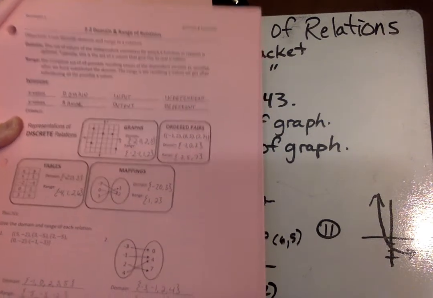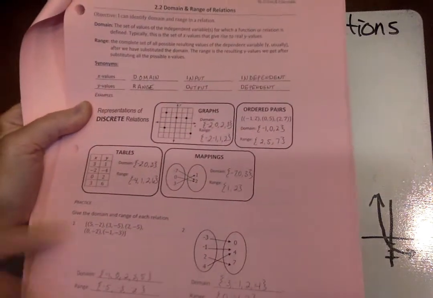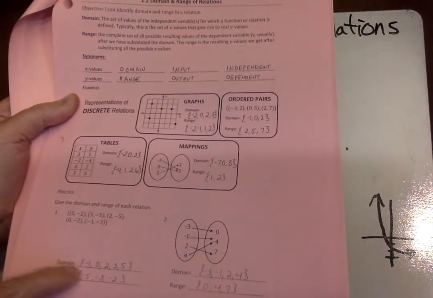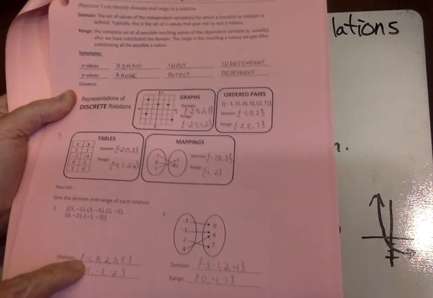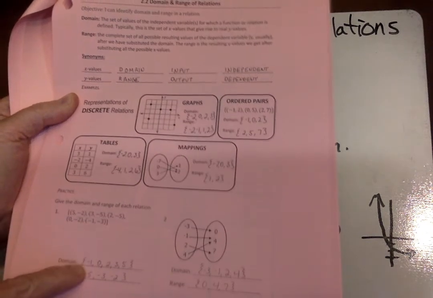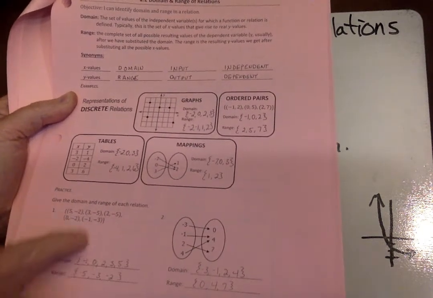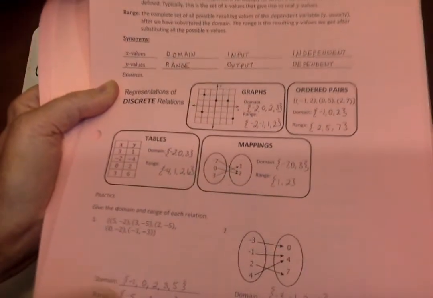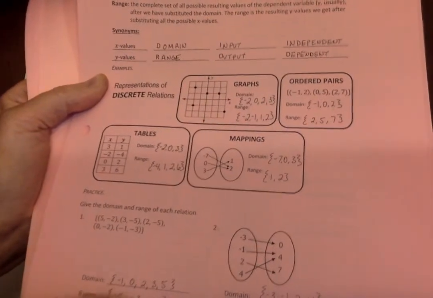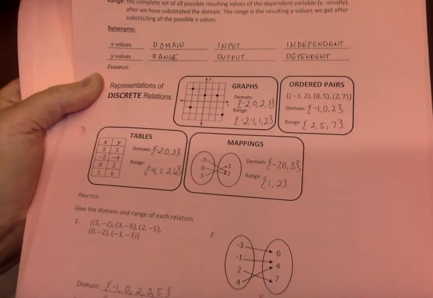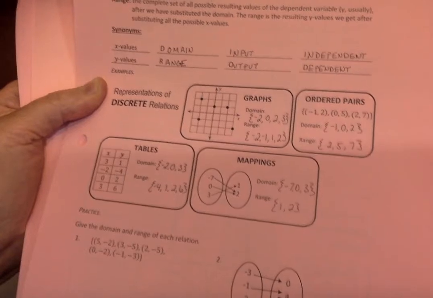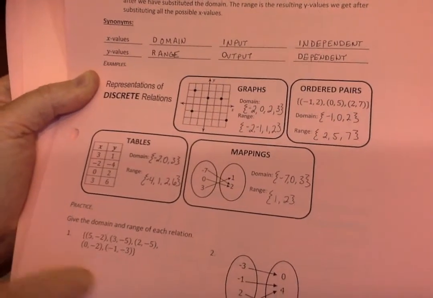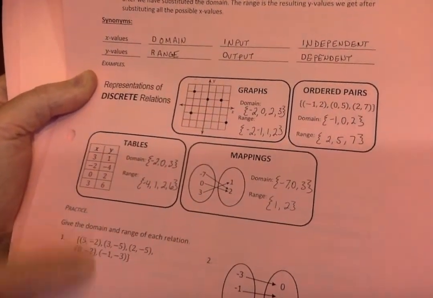So here, give the domain and range of the relation, and basically you put them in roster notation where you have the curly brackets, and then all the very first numbers will be the domain from least to greatest. And then the range is also least to greatest with the curly brackets. That's how you give the domain and range of each relation when it's a discrete relation.